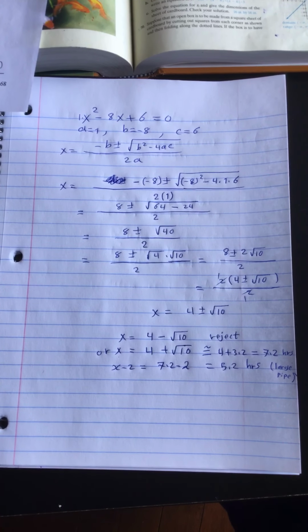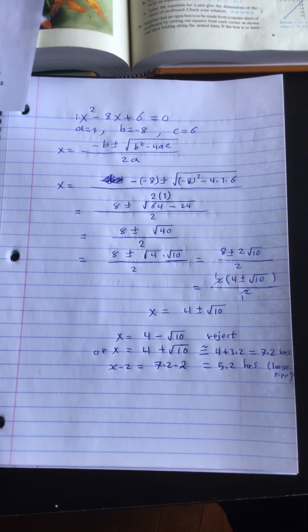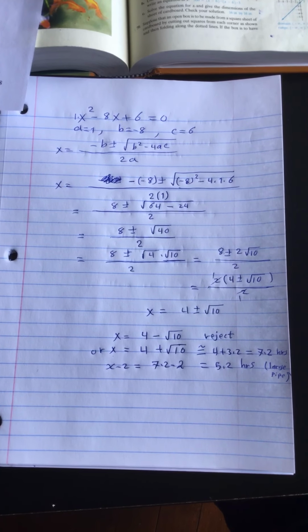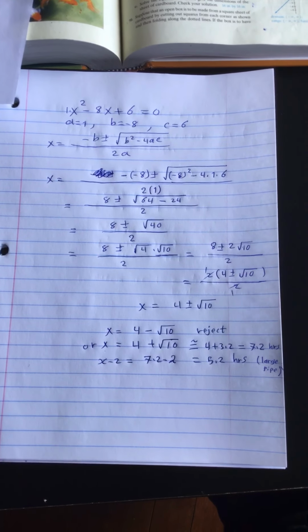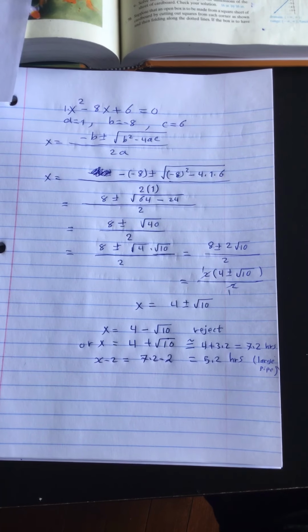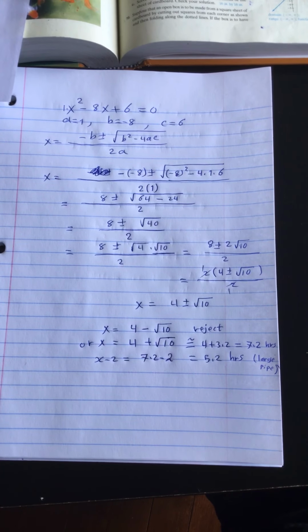So now also try to solve some exercises from this section. You can solve problem 66, which is similar to this one. Thank you.